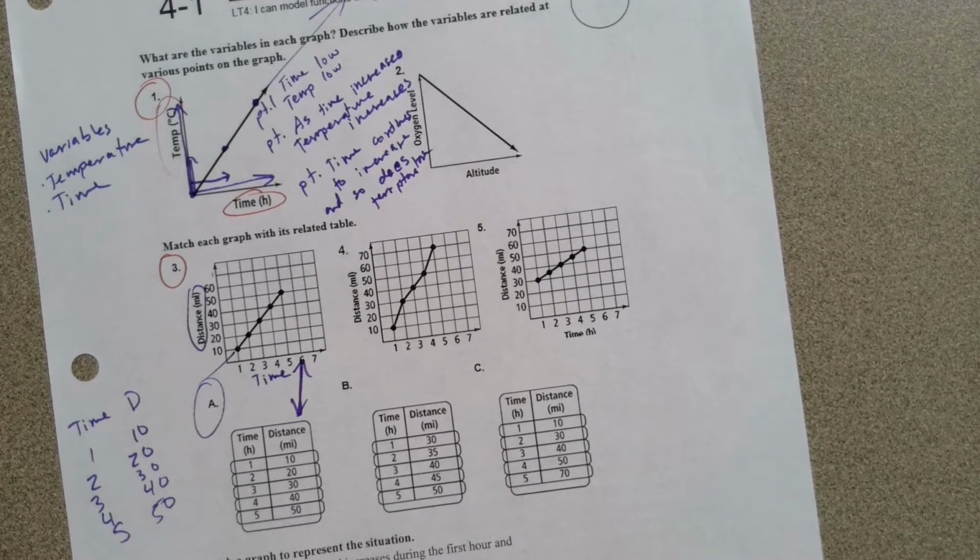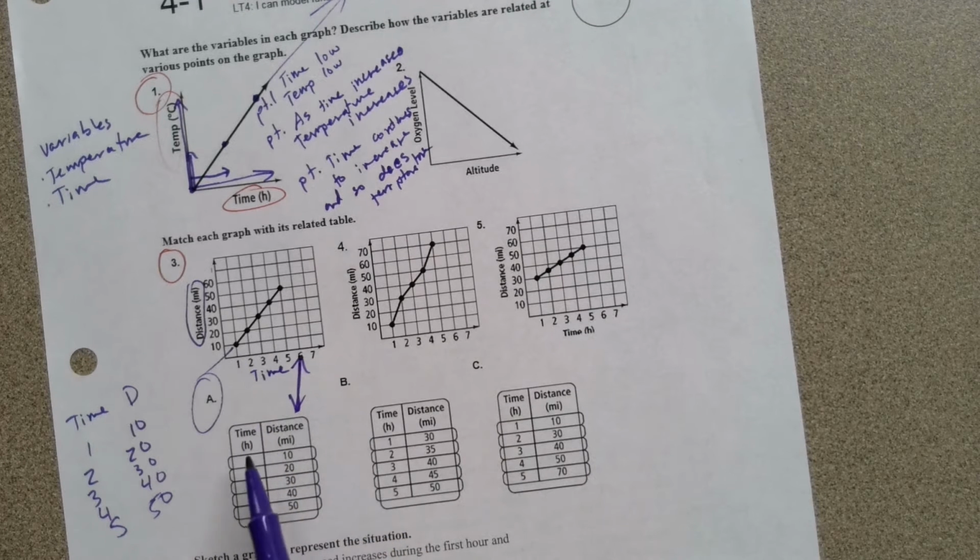So do the same with the next 2. Match those up. Read them just like that. All you have to do is really read these ordered pairs. You can think of them as the same way right here. 110, 110, 220.